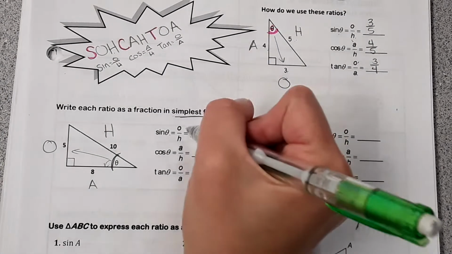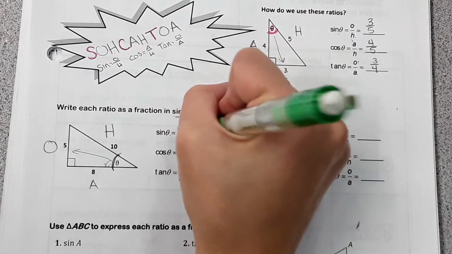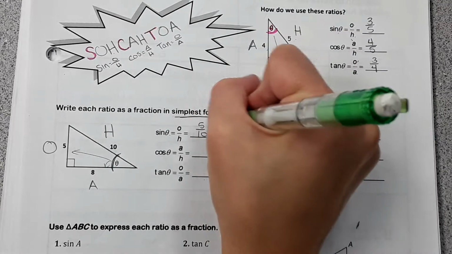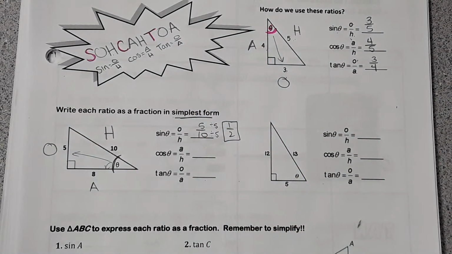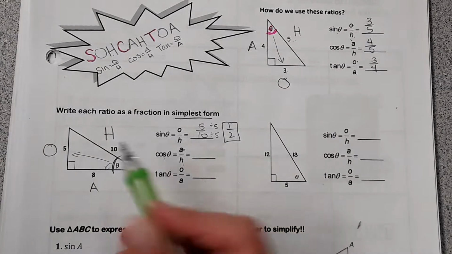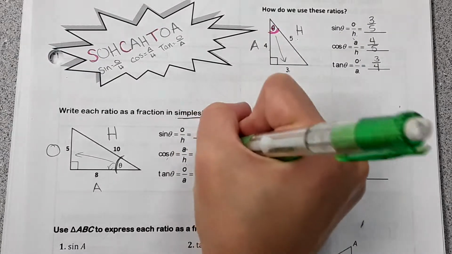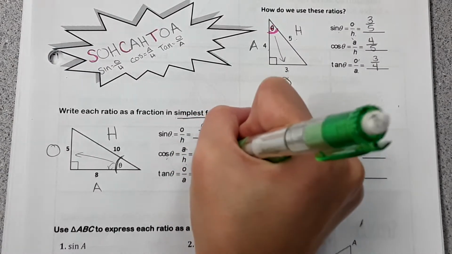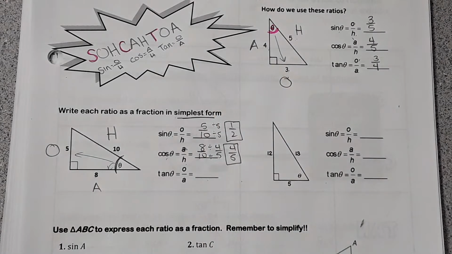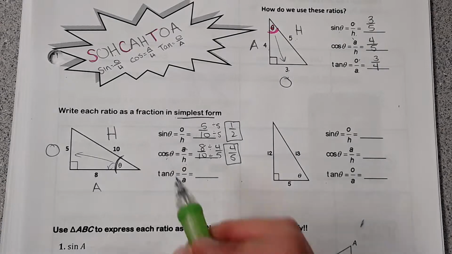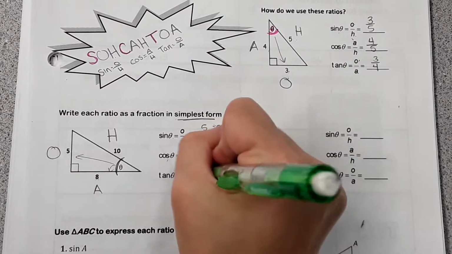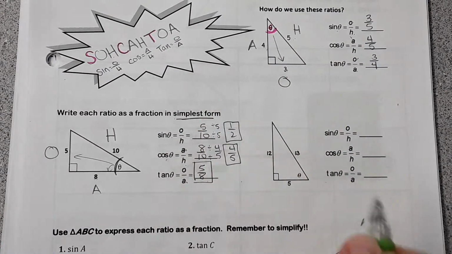Then I can plug the numbers into the ratios. So 5 over 10, which we divide by a common factor, and we get 1/2. Cosine, adjacent over hypotenuse, 8 over 10. Simplify it. Then tangent, opposite over adjacent, 5 over 8. And that one doesn't need to be simplified.